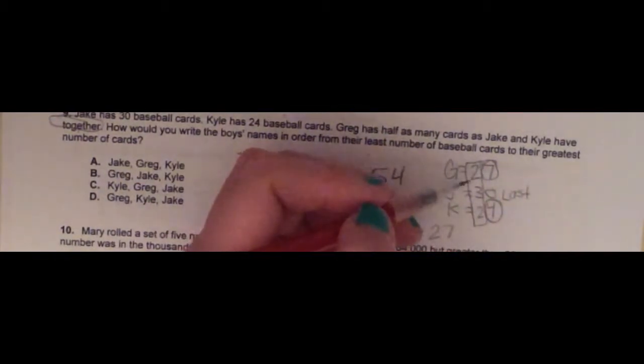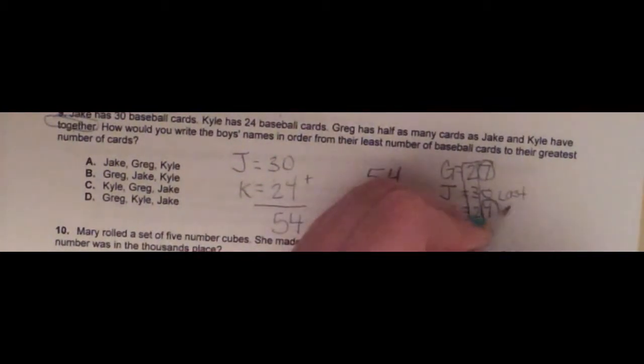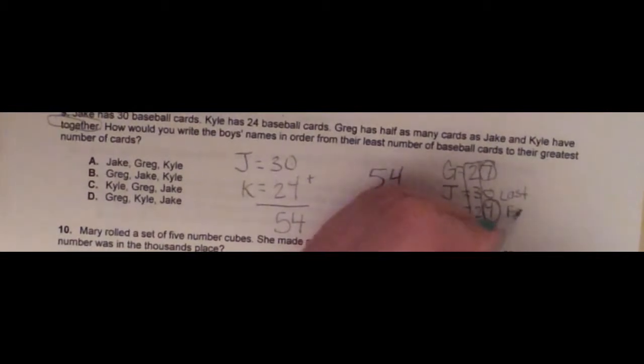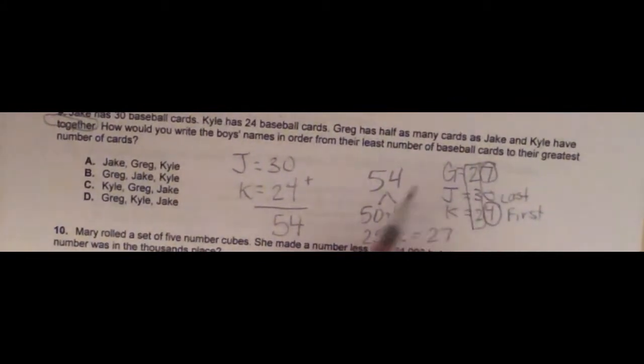Is 24 bigger or is 27 bigger? Well, I know that 4 comes before 7, so 7 is going to be greater than 4. So if I'm going from least to greatest, 24 is going to go first. And then 27 has to go in the middle because it's not first, it's not last, so it has to go into the middle.